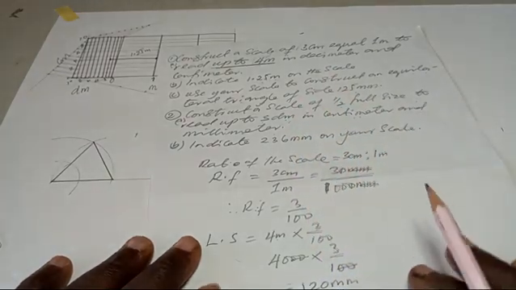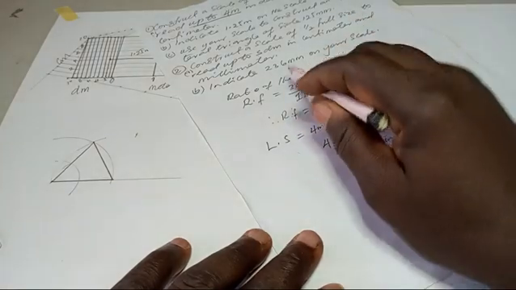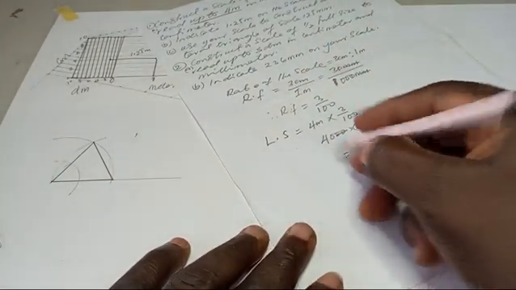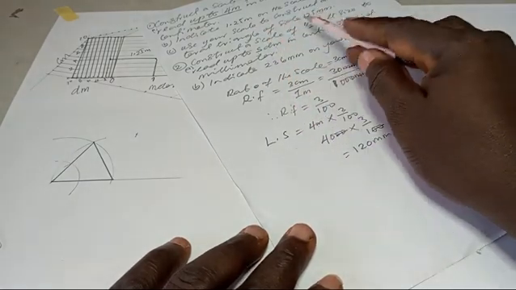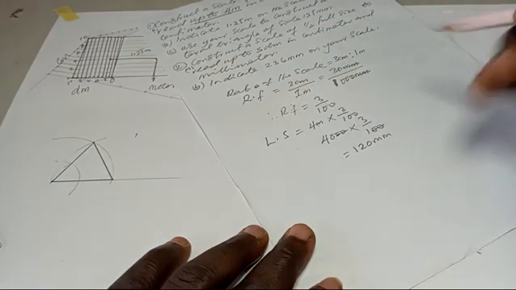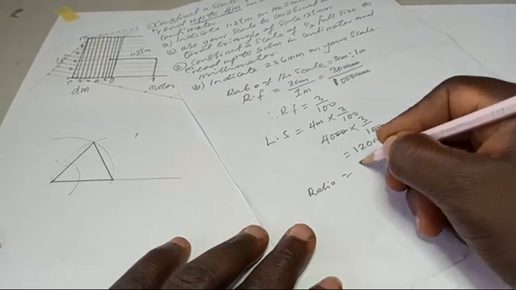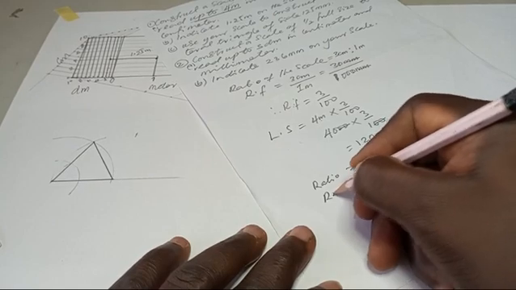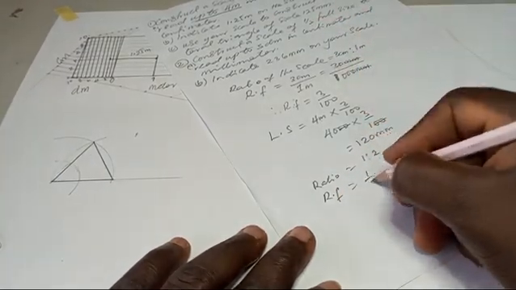So the next thing we want to do, just like we did before, is to determine the length of the scale. In this case, we are not given the ratio directly. But when you say 1 all over 2 full size, that means the ratio is 1 to 2. So your ratio will be equal to 1 to 2. And your RF has been given directly to be 1 over 2.